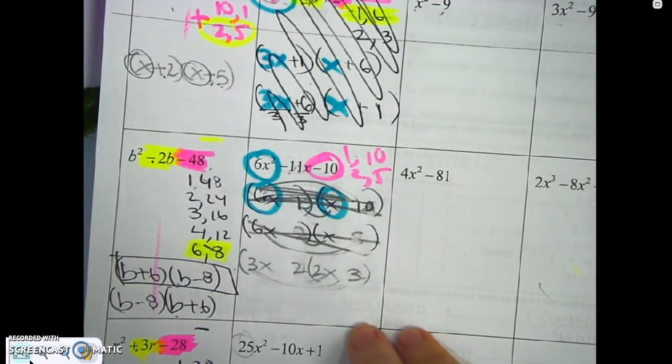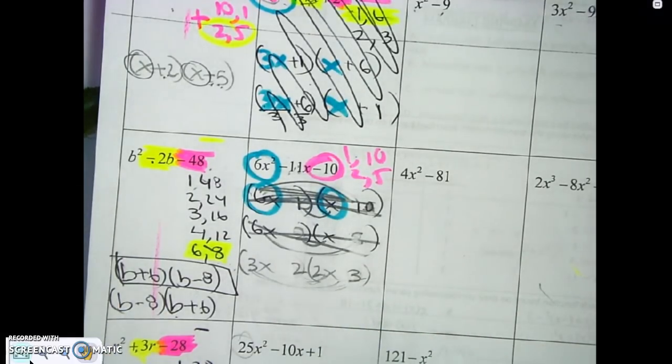Shoot. Something happened here. I made up a problem that didn't work. So hold on, let me pause it really quick.